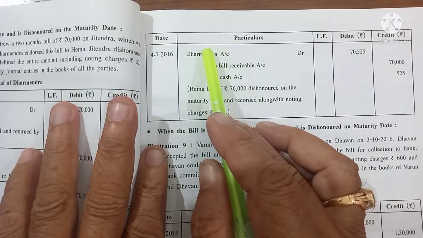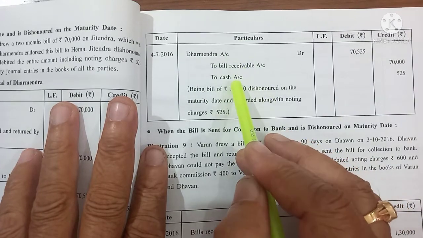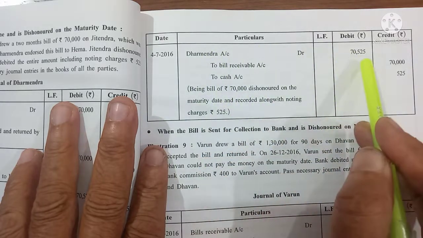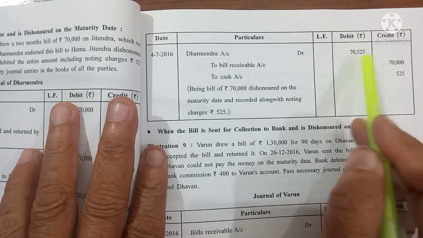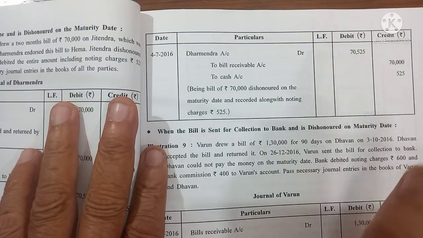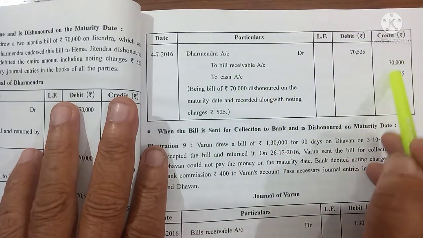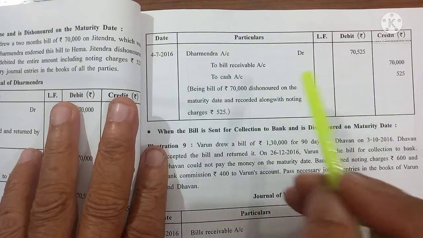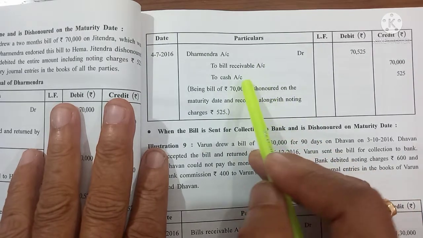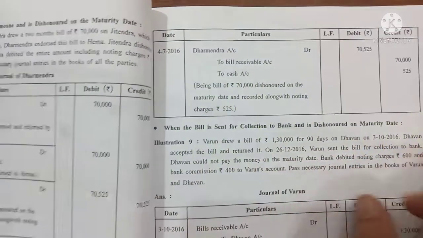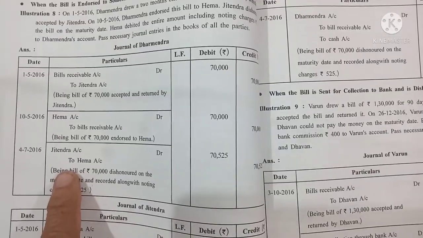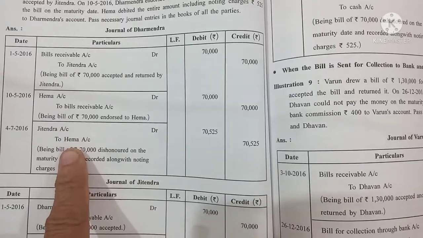Once again, Dharmendra account debit to bills receivable to cash. Why? Hema ने Dharmendra account को debit करके 70,525 किया ना, Hema Dharmendra के पास 70,525 ले लेगा. क्यों? उसने 525 extra payment किया for noting charge. तो Hema will write Dharmendra account debit to bills receivable to cash. That is over. Now he will write the Jitendra account debit to Hema, that is in Dharmendra's book.